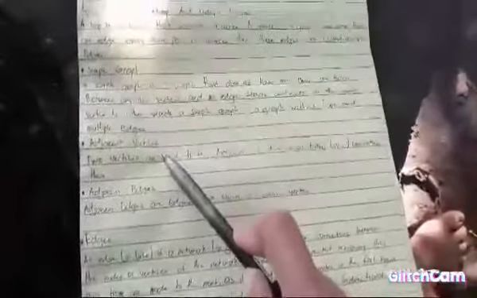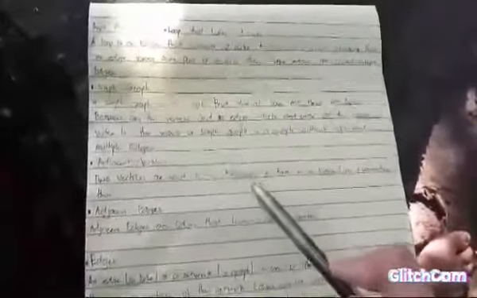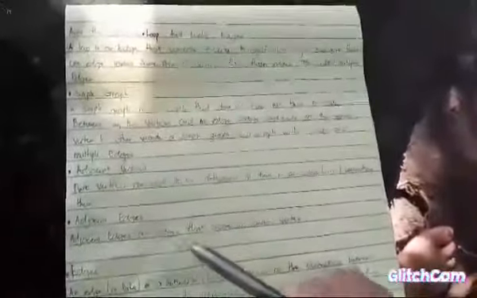Next is adjacent vertices. Two vertices are said to be adjacent if there is an edge or arc connecting them. Next is adjacent edges. Adjacent edges are edges that share a common vertex.